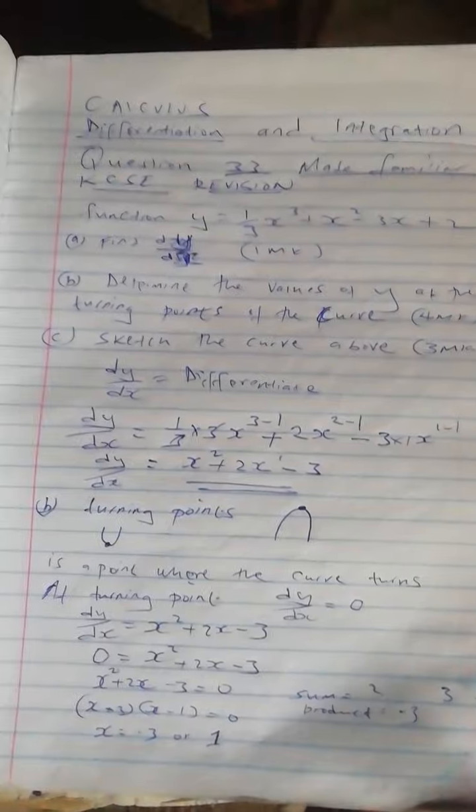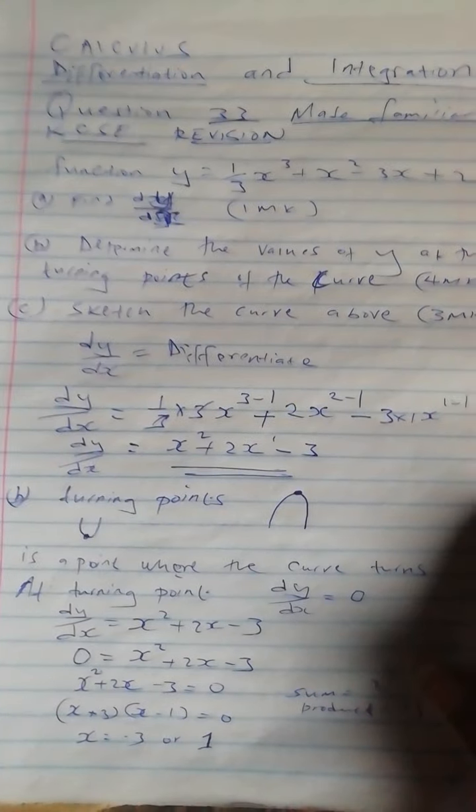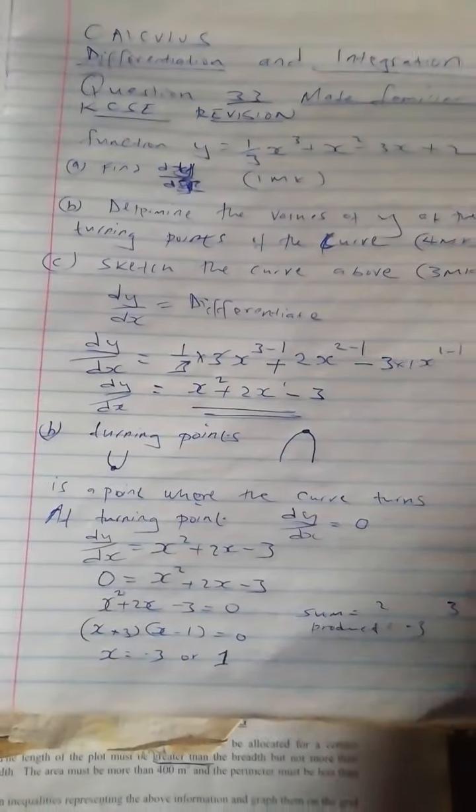But now they want us to find the value of y. We have the value of x, so to find y you simply replace x in the equation.